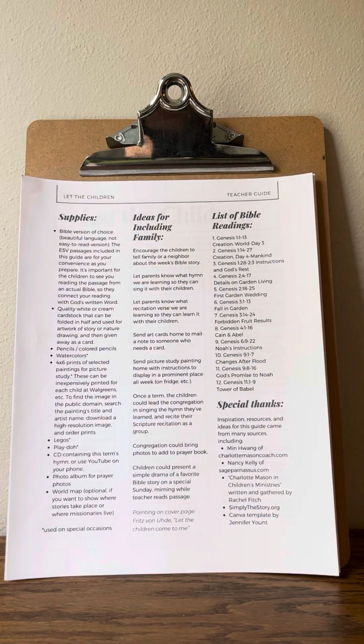Here's our supply list. These are things that you would need for the whole term. Some of them are every week, some of them are just on special occasions. There are ideas for including the family, a list of Bible readings for this term, and special thanks.